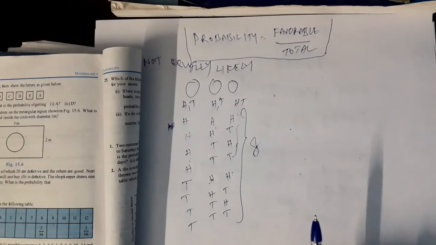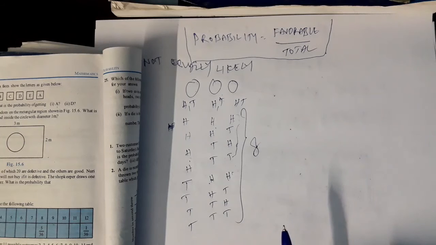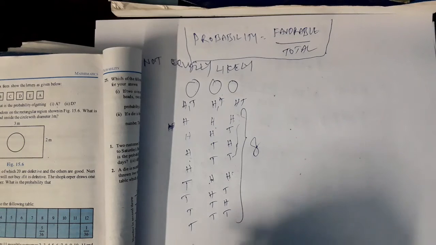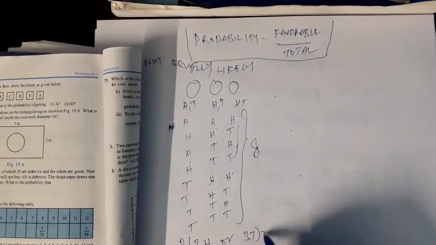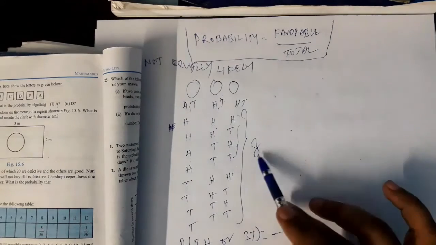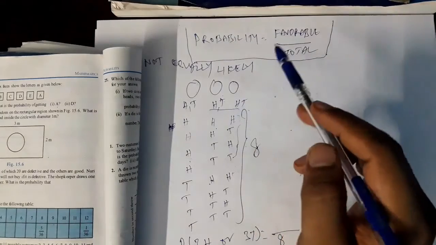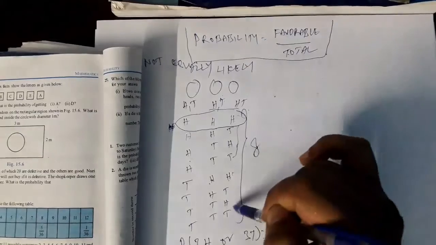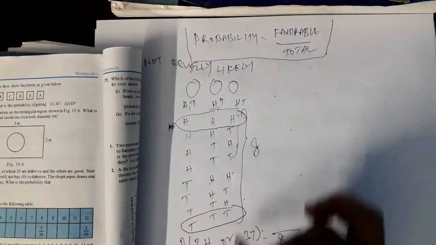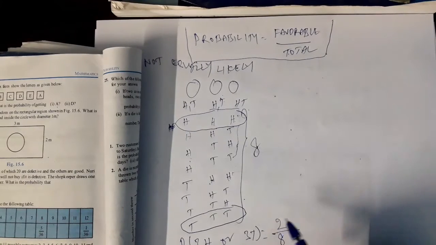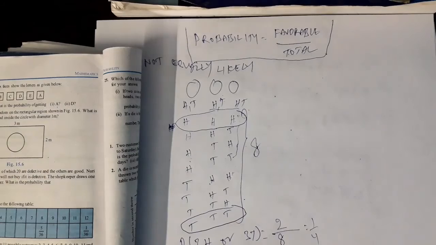Question number 23. Calculate the probability that Hanif will win. He will win if all the tosses give the same result, that is, all three heads or all three tails. Tell me, what is the total denominator? How many outcomes are there? 8 outcomes. Denominator is 8. Coming to the numerator, all three heads or all three tails: all heads means this outcome, all tails means this outcome. These two outcomes satisfy this condition. So 2 are favorable, your numerator is 2, and your answer is 2 by 8, that is 1 by 4.